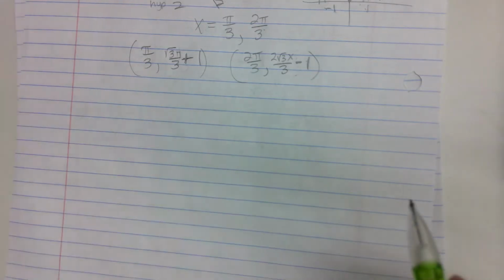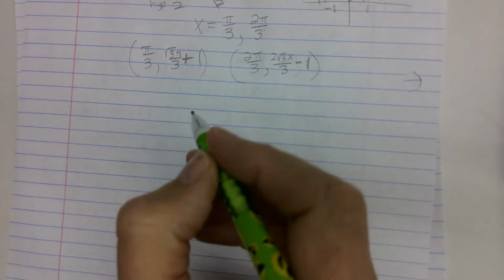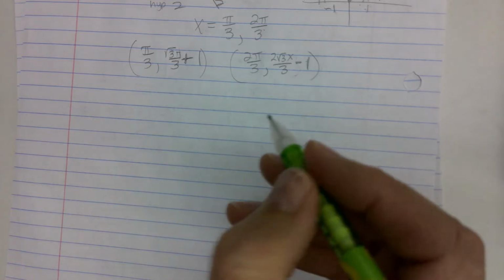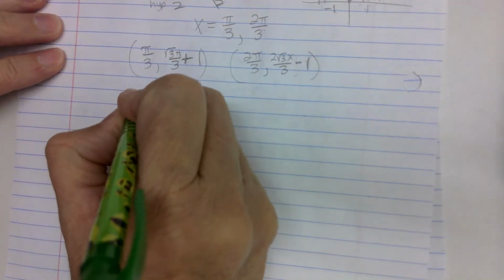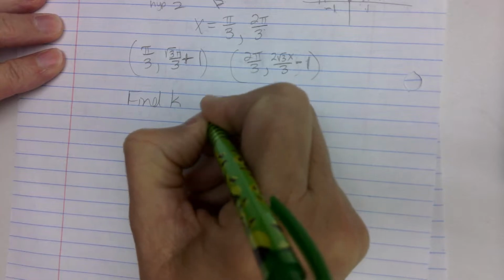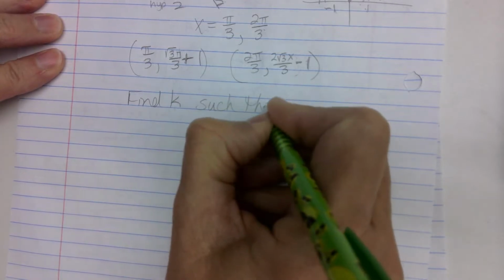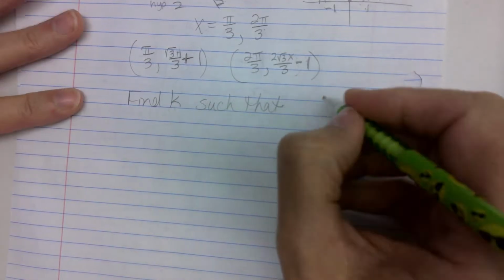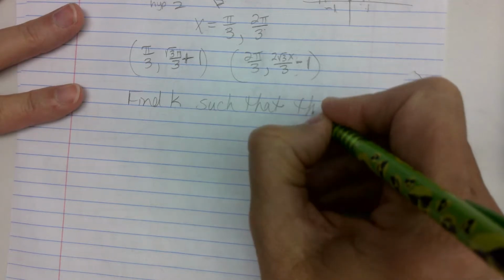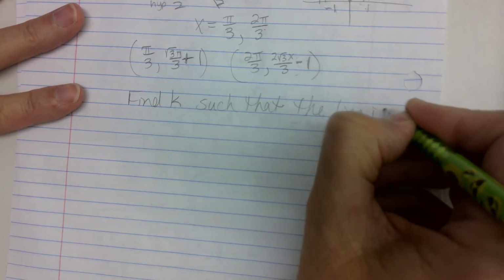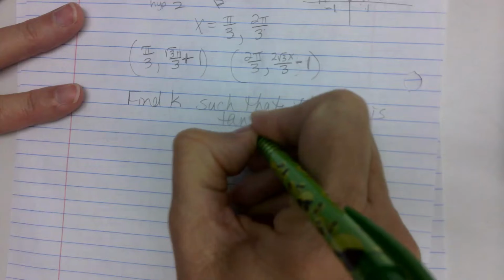All right. So the last little set of directions say, find K such that the given equation, or the line that's given, is tangent to the equation.